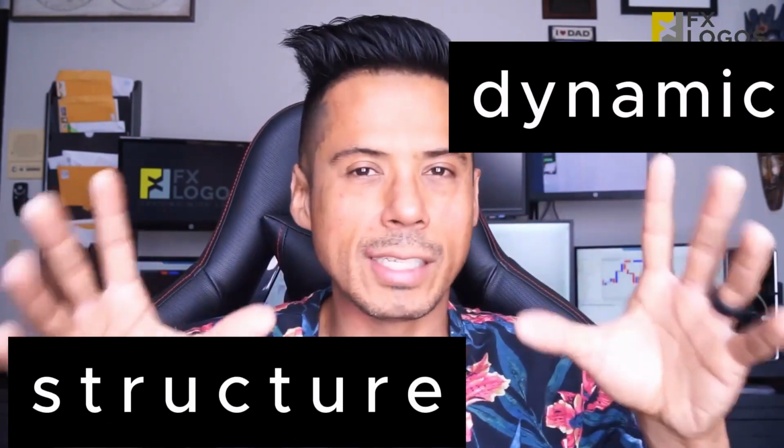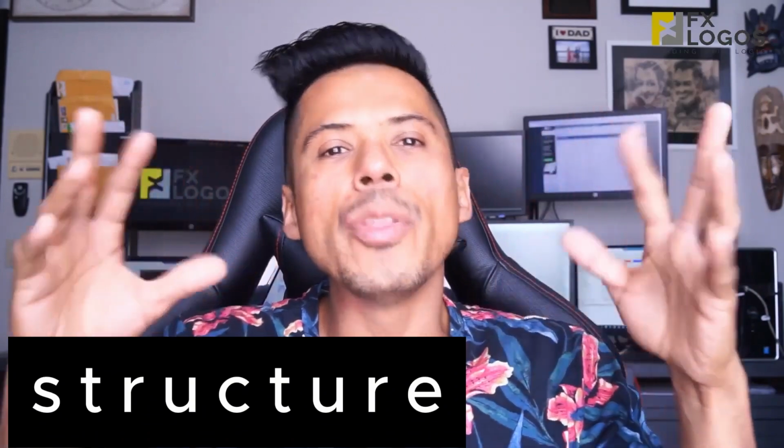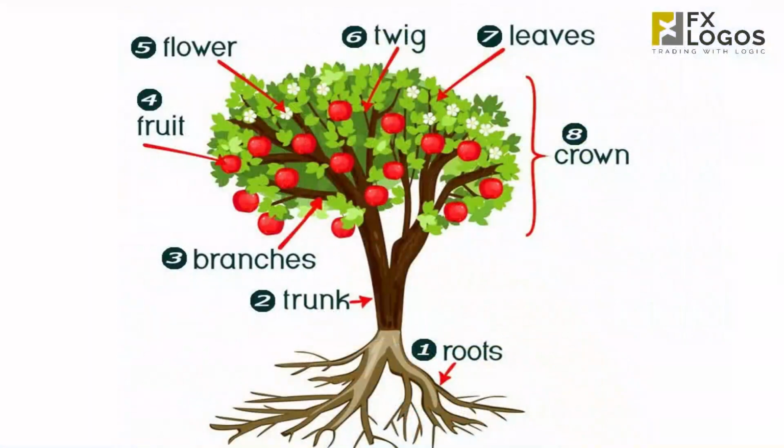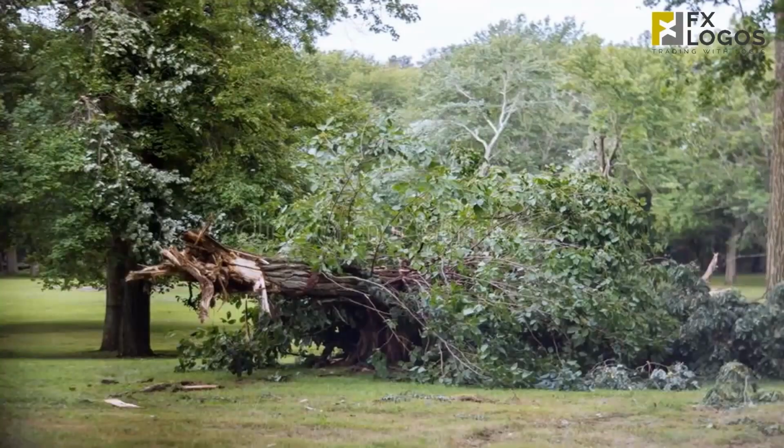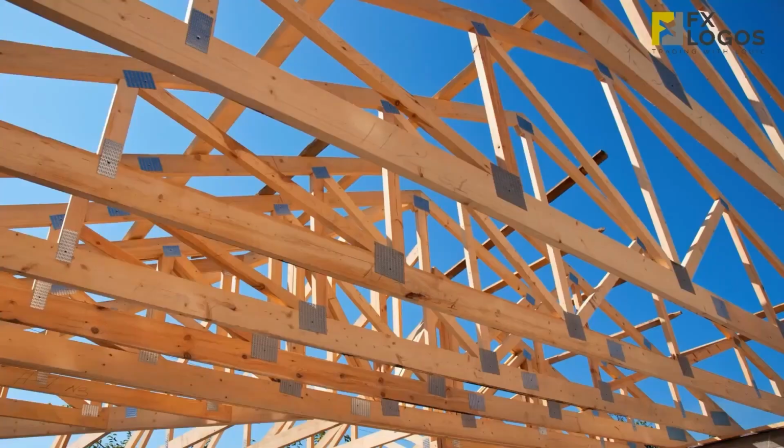First, structure, that is to say, what are the parts that make up something. For example, a tree has roots, a trunk, branches, leaves. That would be its structure, and dynamics would be how that tree changes through different processes over time. That is, the way the tree grows, it can be cut down or knocked down by a hurricane. Depending on where the tree is, it can become firewood or wood to build a house.